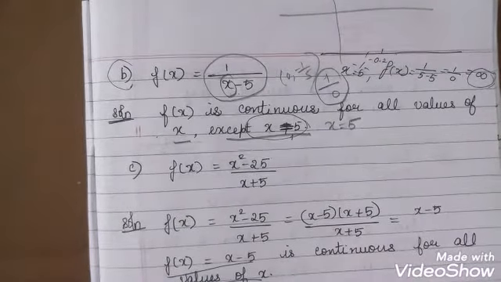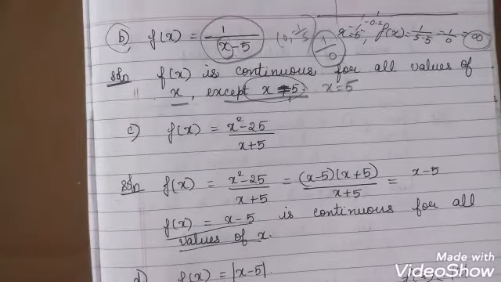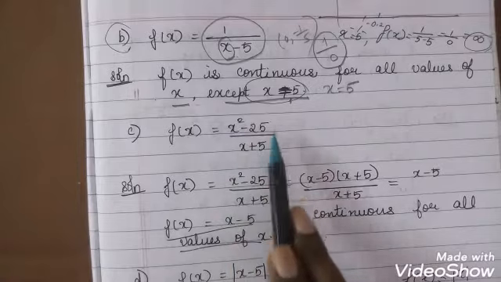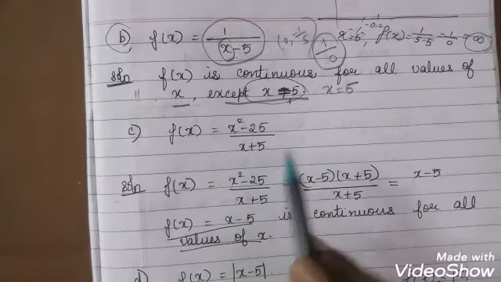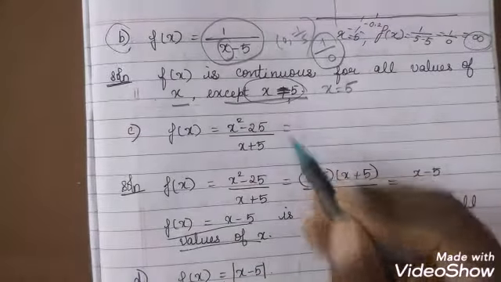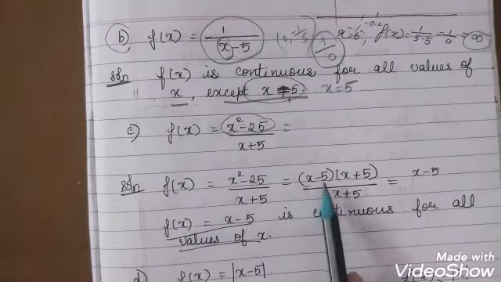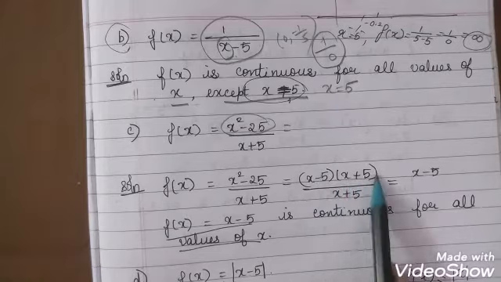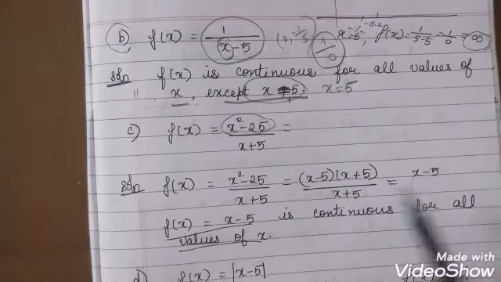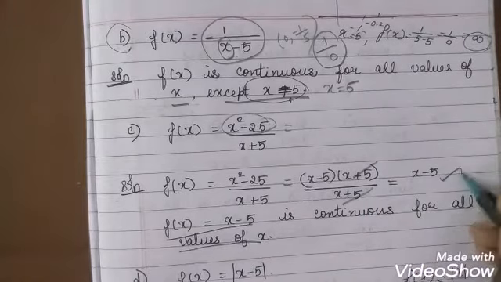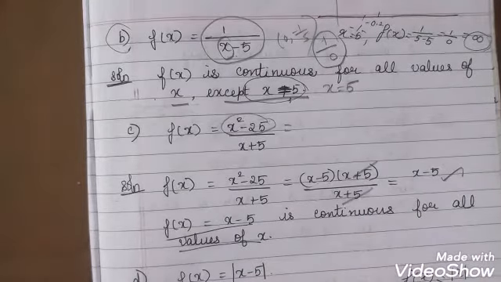Got it? Similarly, in the C subdivision, we will see the rational function given to us: f of x is equal to x squared minus 25 divided by x plus 5. Here you can simplify it by using a squared minus b squared, writing it as x minus 5 into x plus 5 divided by x plus 5. So x plus 5 and x plus 5 get cancelled, and you are left with x minus 5.